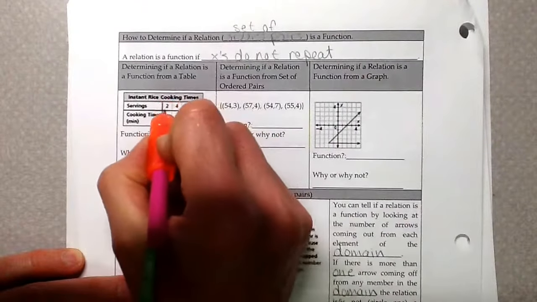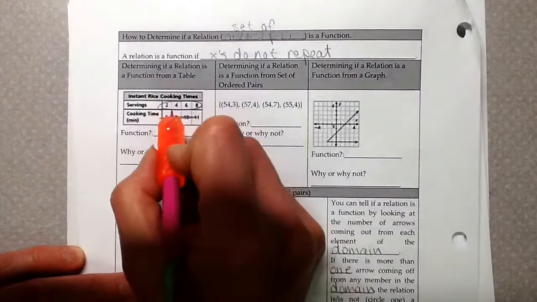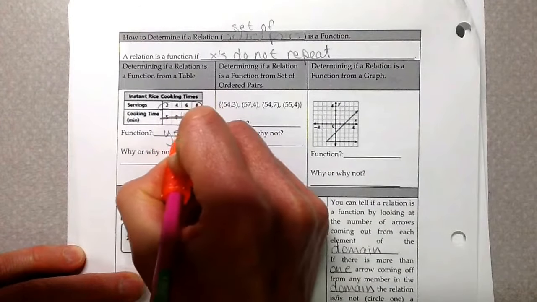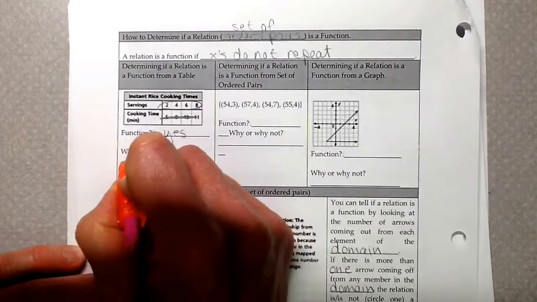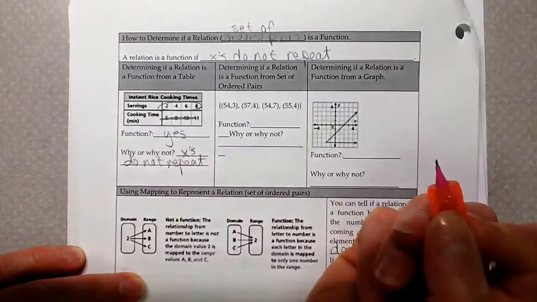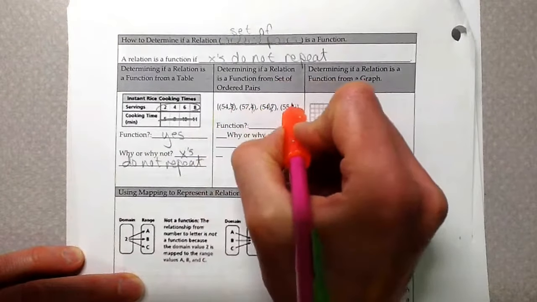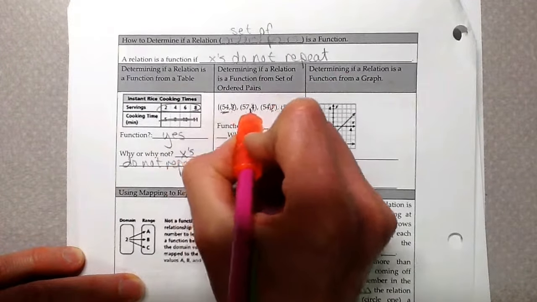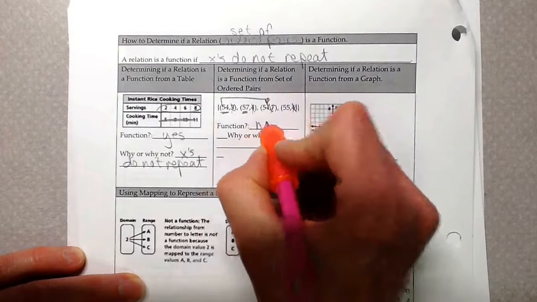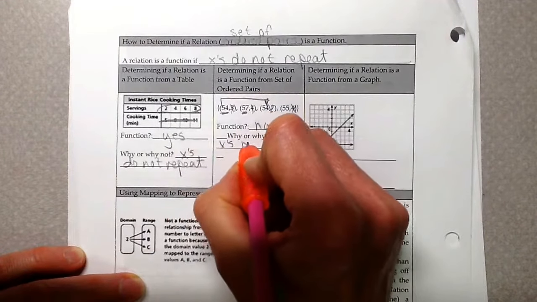So what I'm going to do is look at the x's. I'm going to cross off the y's because they don't matter. And here I have 2, 4, 6, 8. So that means, yes, it is a function. The x's do not repeat. Now we're looking at the set of ordered pairs. I don't have to worry about the y's. I'm just going to cross those right out. I see a 54 here, 57. As soon as I see a repeat, I can say that no, it's not a function because the x's repeat.